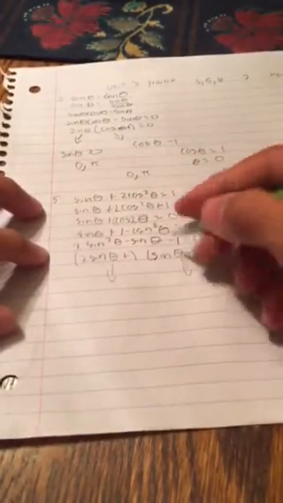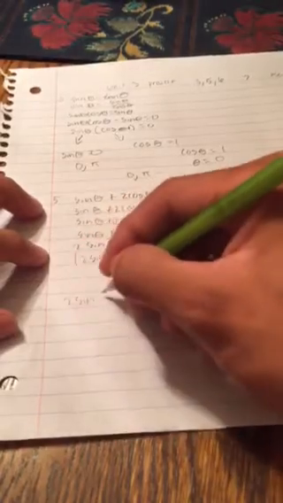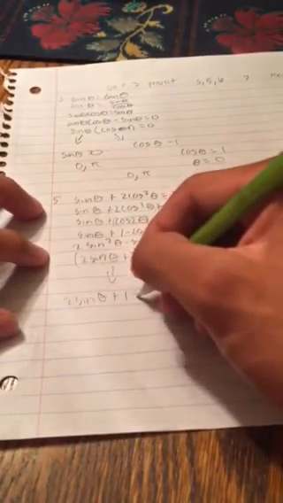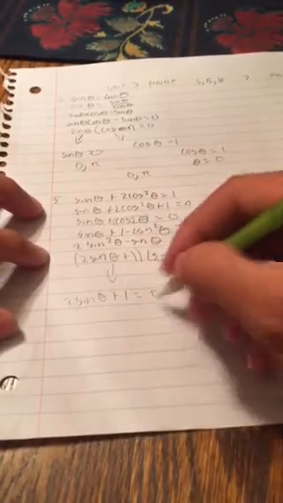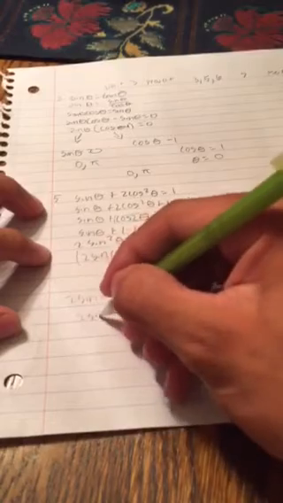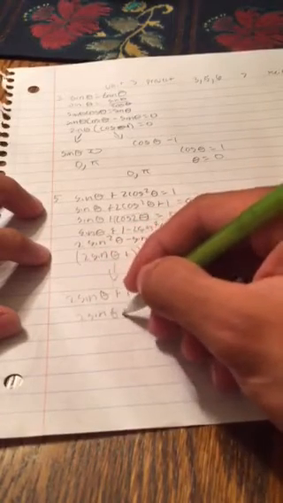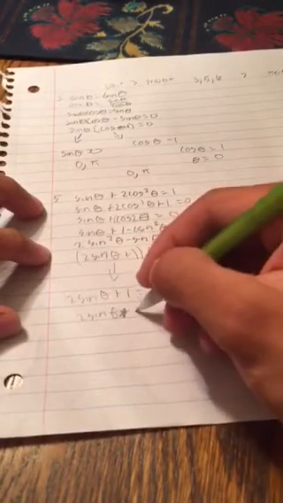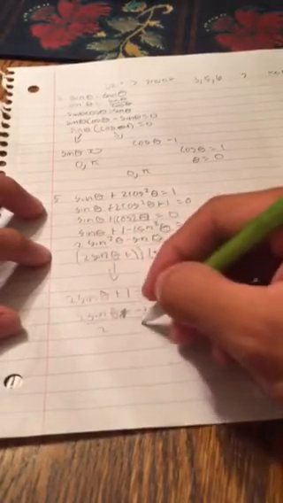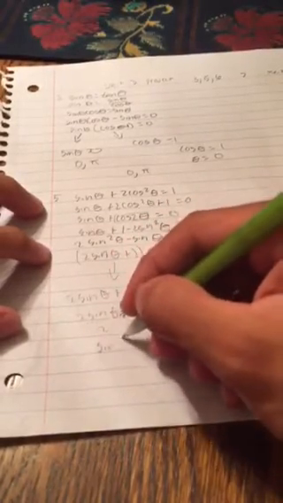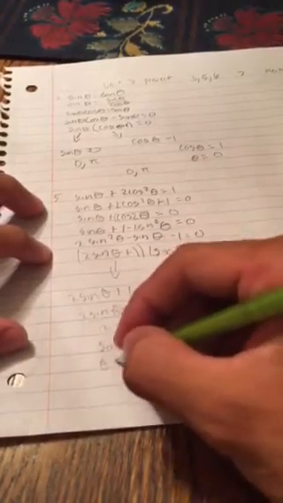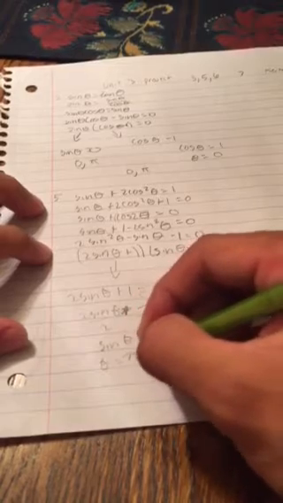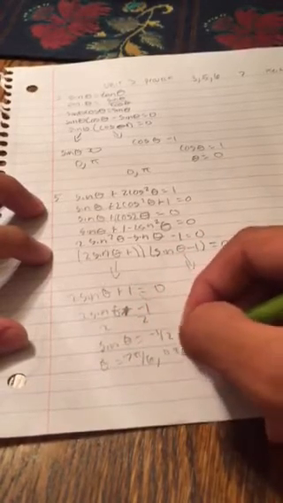And with that, 2 sine theta plus 1 equals 0, and then I bring the 1 over, so it's 2 sine theta equals -1, and then I divided each side by 2, so sine theta equals -1/2, and on the unit circle, that is 7 pi over 6 and 11 pi over 6.